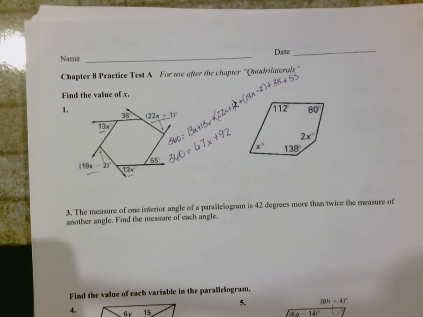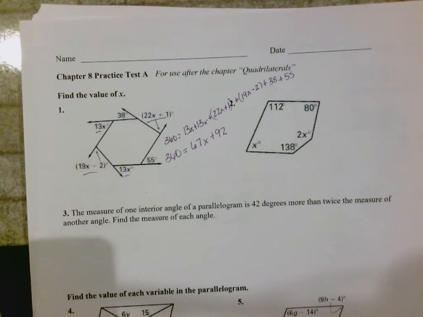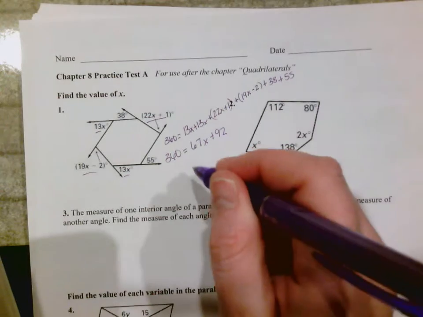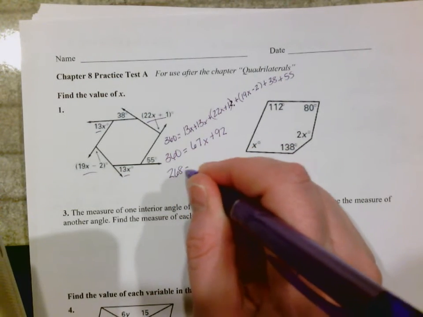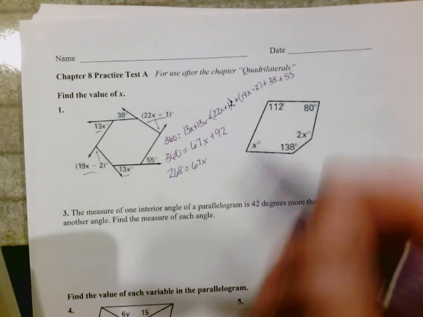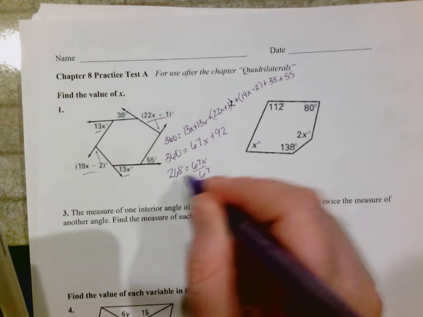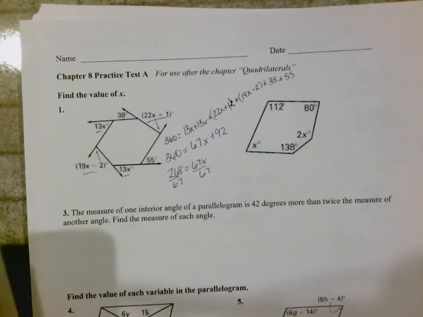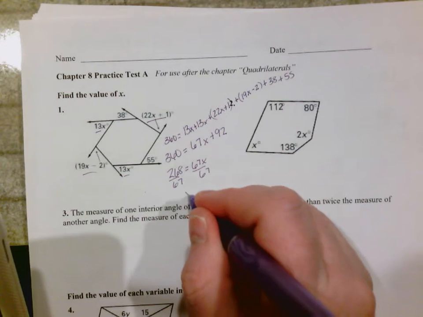Apologize, it's kind of blurry. 360 minus 92 is 268. Divide by 67, divide by 67. X equals 4.